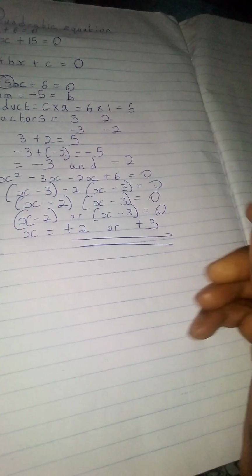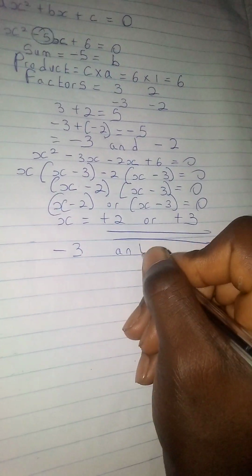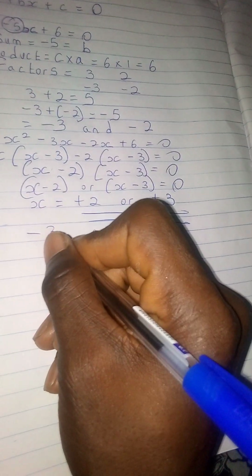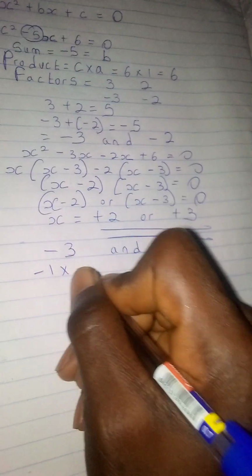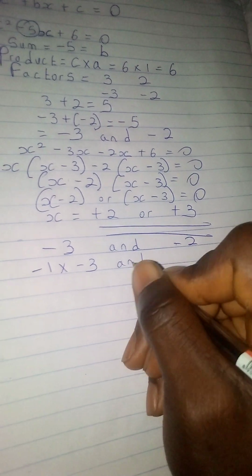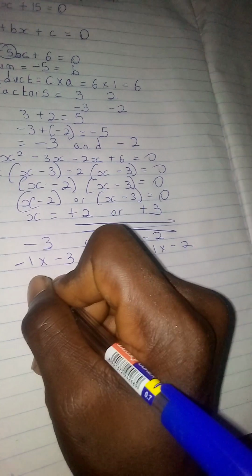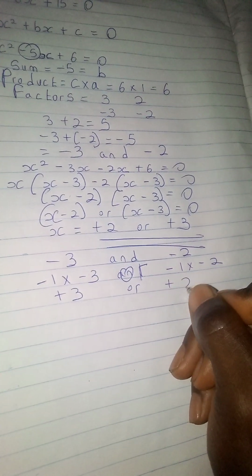These are the answers. Now for my shortcut method of solving it, we'll first of all refer back to the part where we got our factors, which are minus 3 and minus 2. The shortcut method is that first of all you negate the factors. That means you multiply both factors by minus 1. That's minus 1 times minus 3, or minus 1 times minus 2. What you get is plus 3 or plus 2.